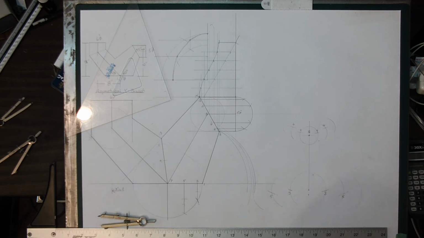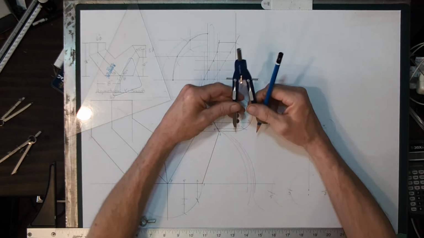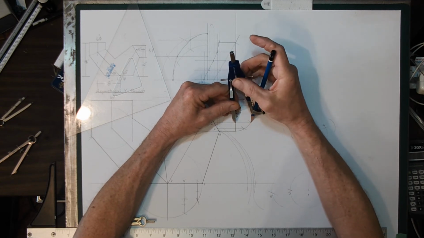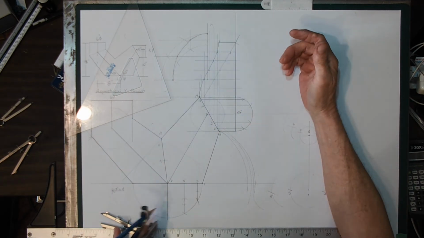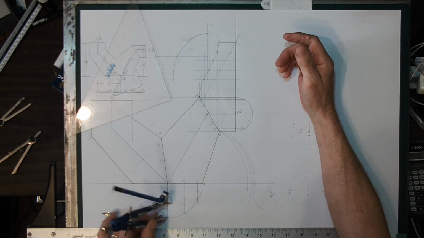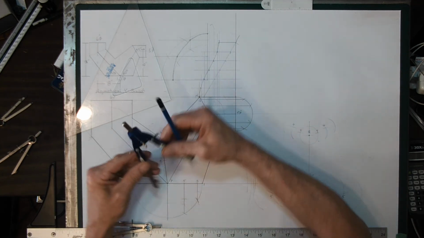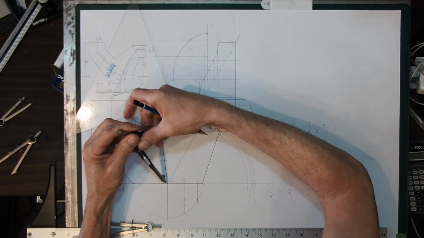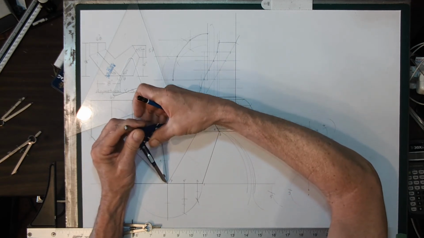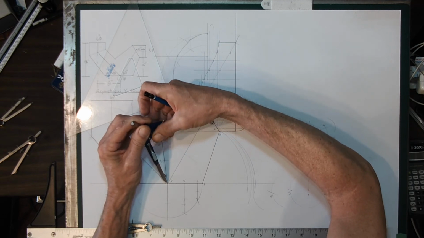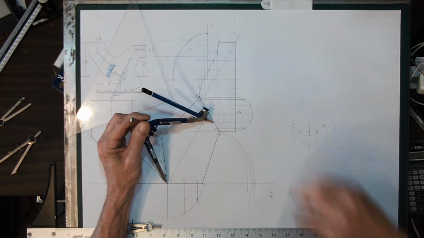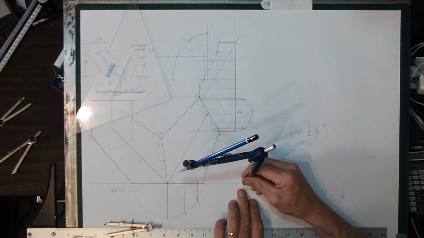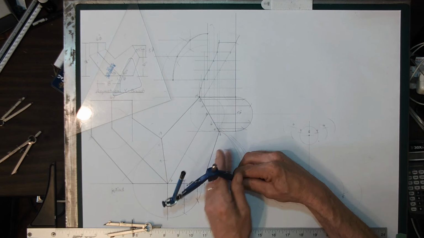We're going to find 7. Therefore, I have to subtract the fall of 6 from 7. I'm going to take my 67 length, 6 to 7, drop that down, triangulate over the difference of the falls.